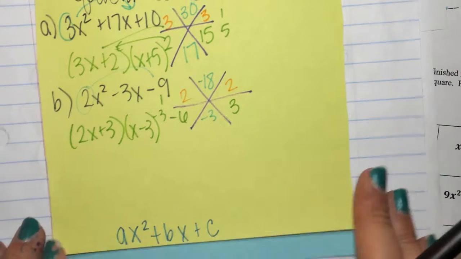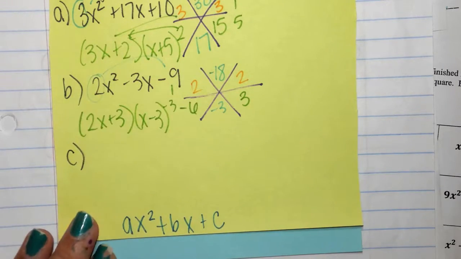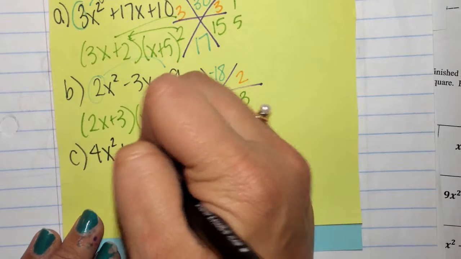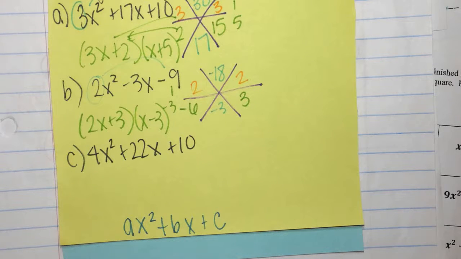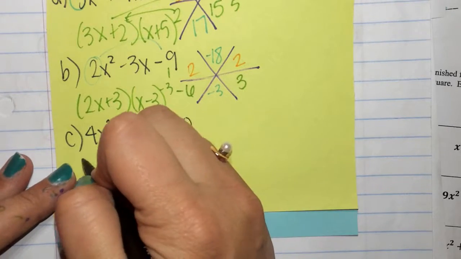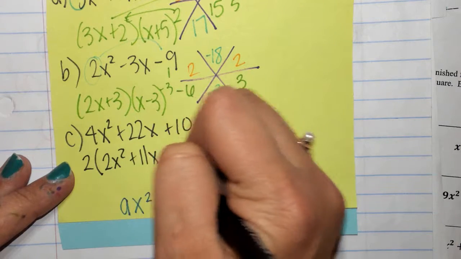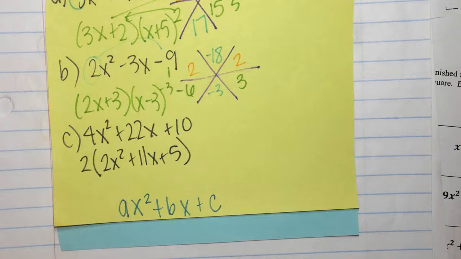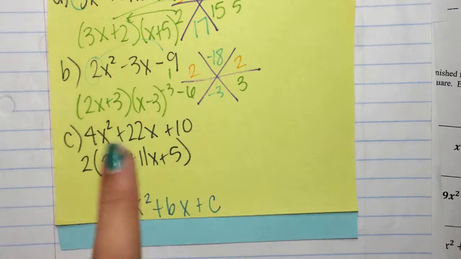There's one more that I want to do together before we go. And this one is an excellent problem because it has a GCF. So we have 4x squared plus 22x plus 10. Now, how do we know that we have a GCF here? They're all even. And what goes into all of those? 2. Awesome. So what you would do first is divide everything by 2. Get 2x squared plus 11x plus 5. And then you would use your star method on what's on the inside. We're going to come back and do this problem first thing Monday.